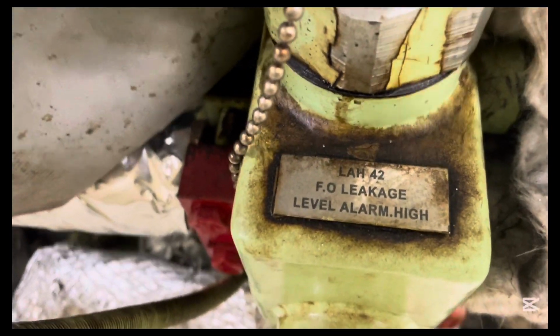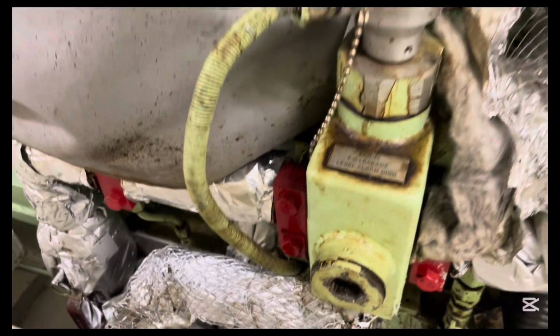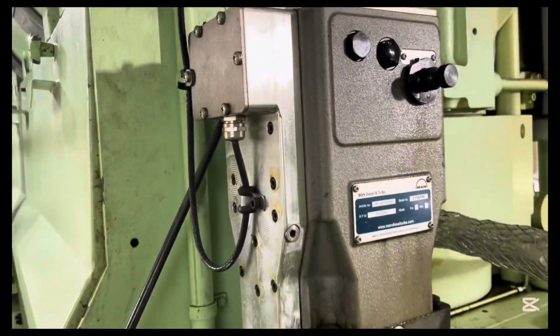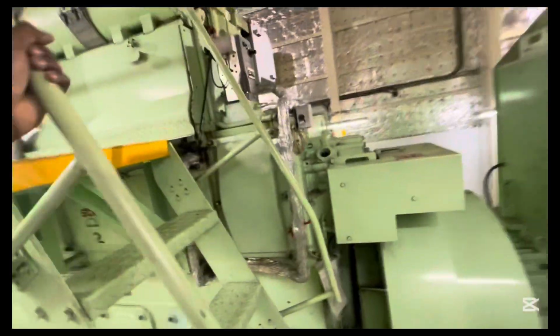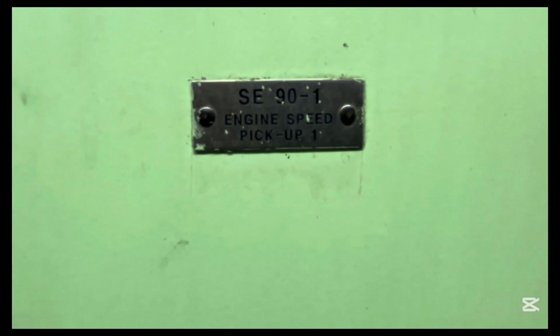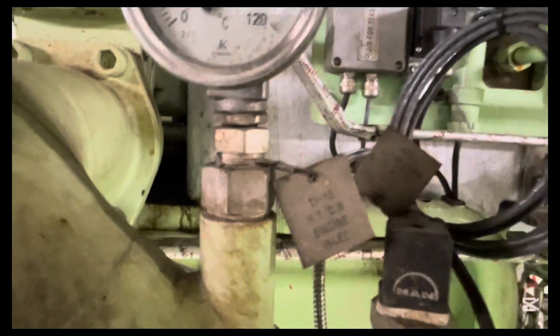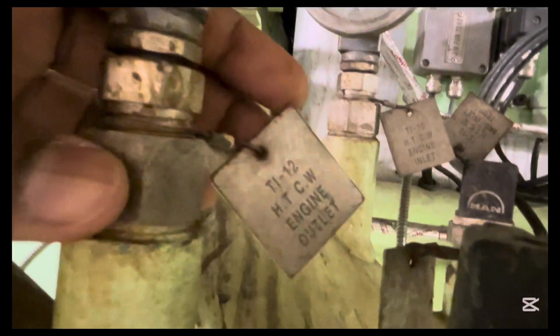And other than that, you have a float switch for the fuel oil leak alarm. This is the place where you remove and lift the float. So this is the one responsible for that. And this is the governor, which is used to control the speed of the engine, and it has a lever at the back where, if you raise the lever, you will activate the overspeed alarm. And this is the pickup sensor, where you have to do maintenance of the engine. And this is the jacket cooling water temperature transmitter, which also triggers an alarm and trip.